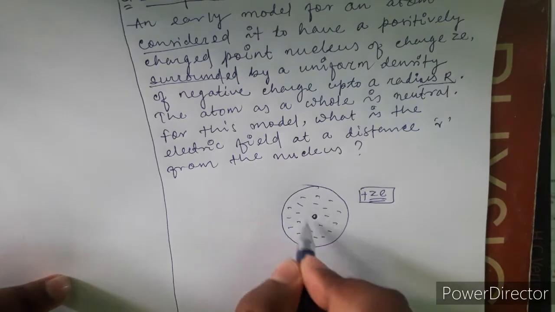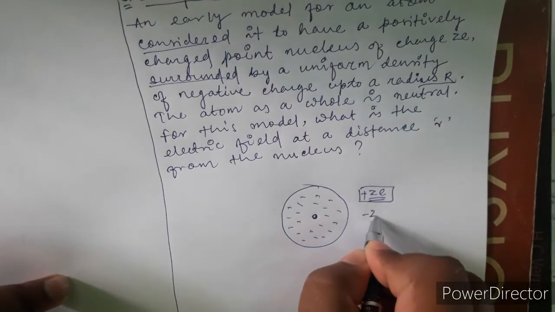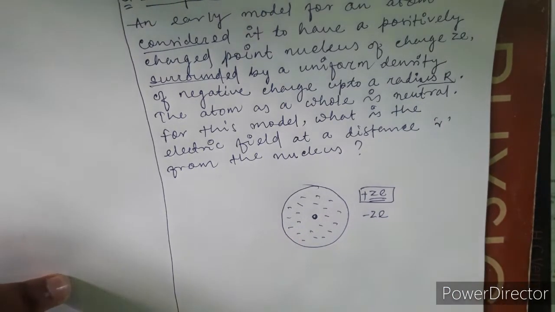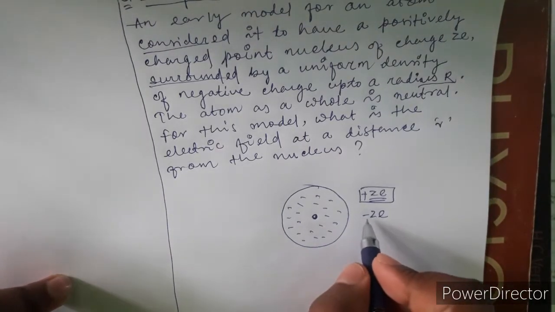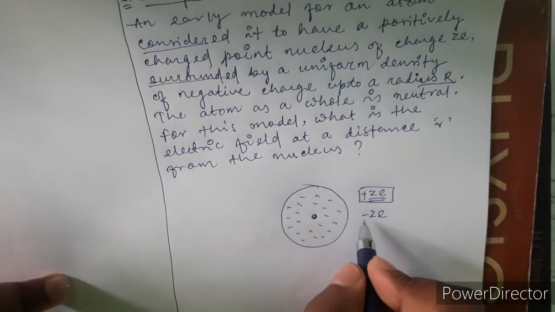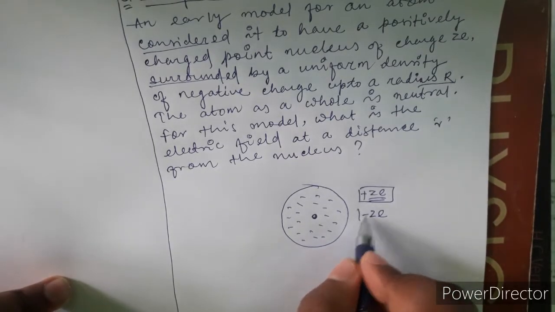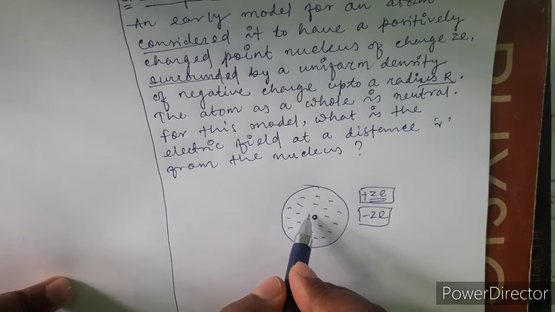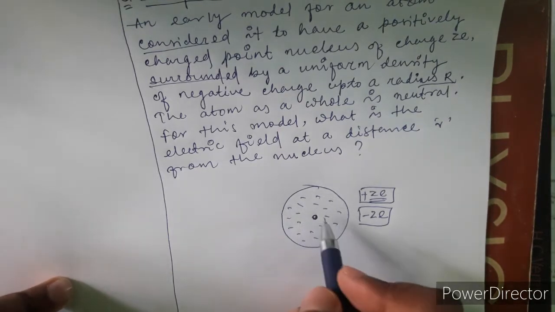What will be the negative charge in this atom? Minus Ze, of course, because atomic number times e will be the amount of negative charge in this atom. The negative charge is uniformly distributed all over the atom.